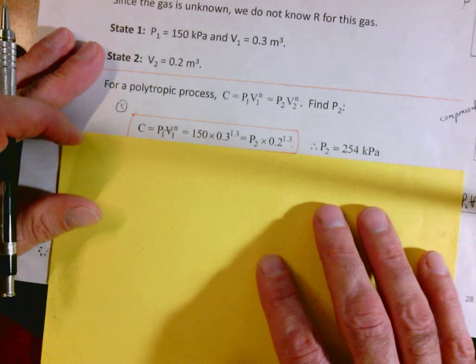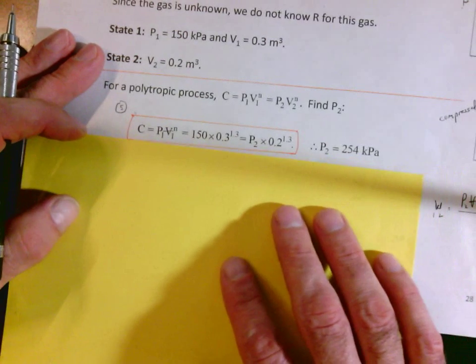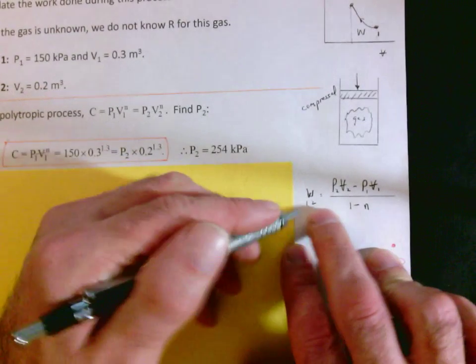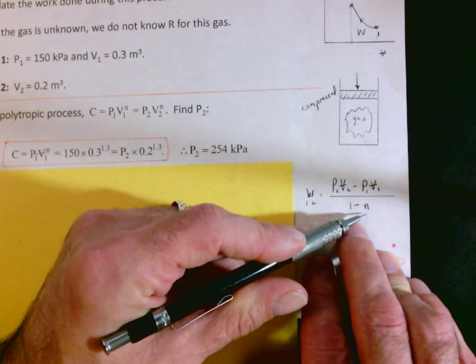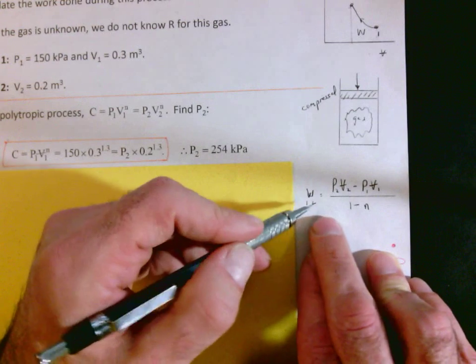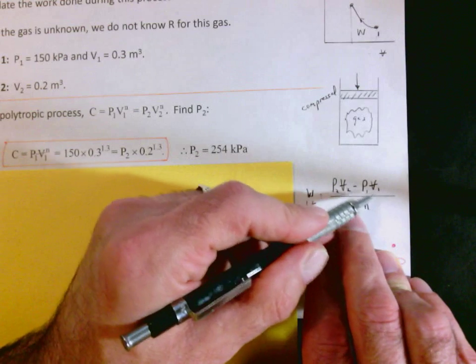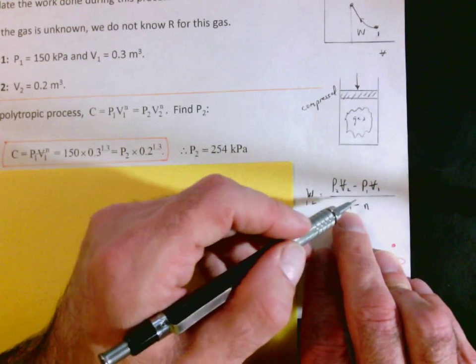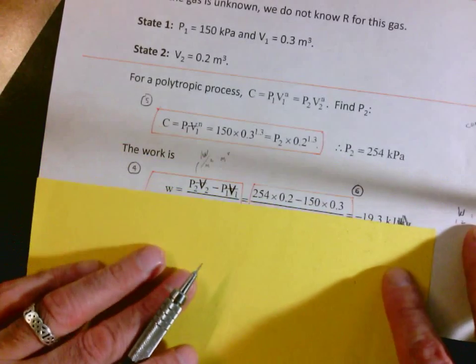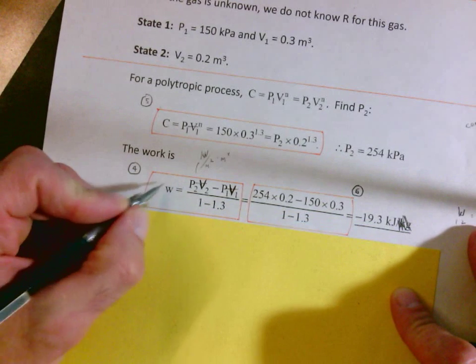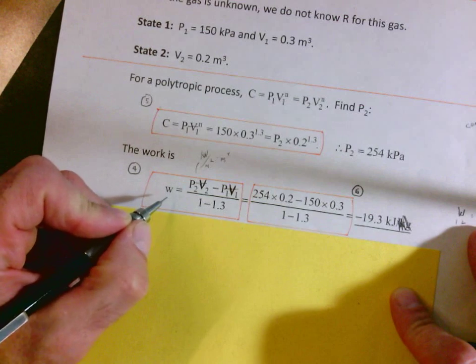Now that we have the pressure, we have to ask ourselves, how do we calculate work? Well, in the textbook, this is an equation you should memorize. Work in a polytropic process with n not equal to 1, that's a key point, we can calculate as W 1-2 equals (P2 V2 minus P1 V1) divided by (1 minus n). The key idea is get the units right. So let's do it. This is the equation again. Remember, this is a capital W, not a small w.